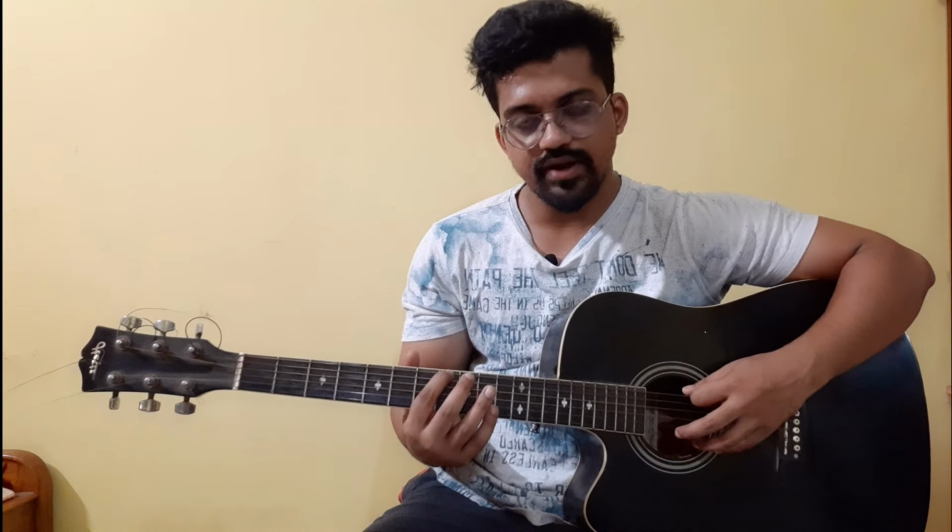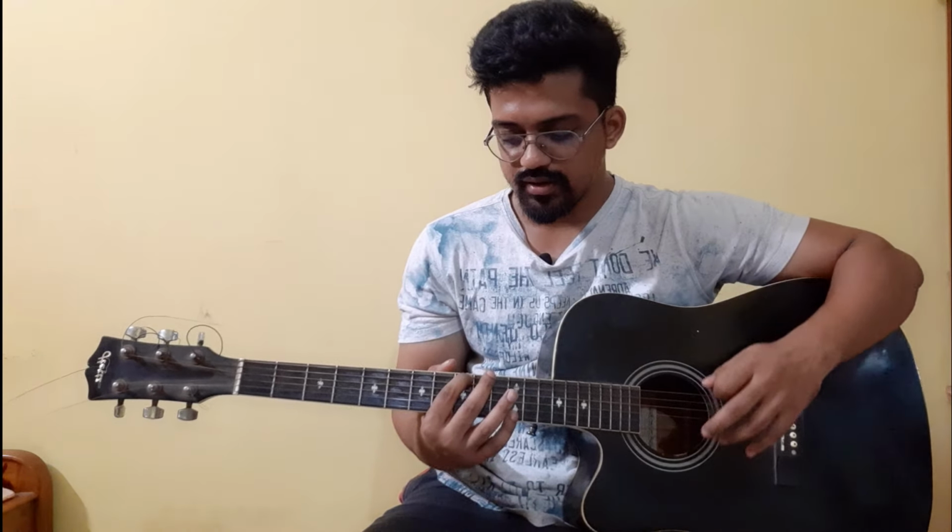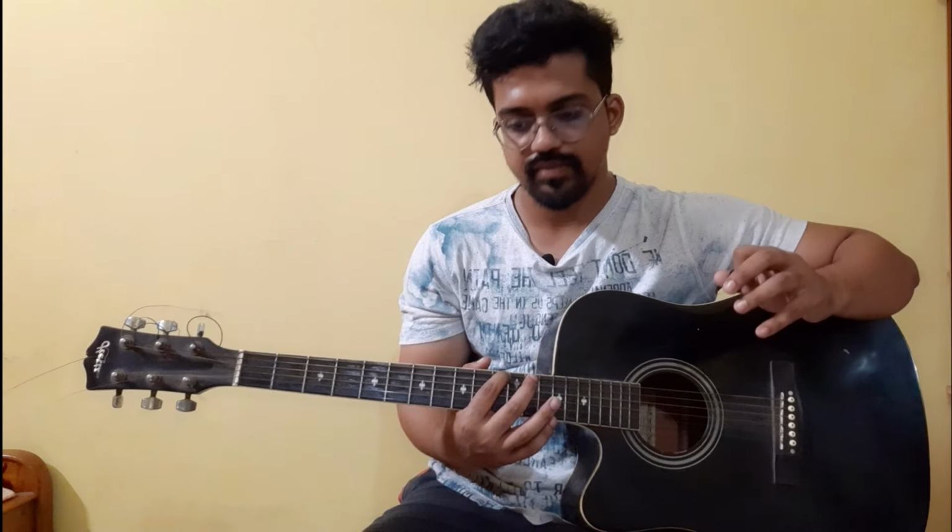Whenever I hold the 6th string on the first fret, it creates a note called F. Now 6th string 2nd fret, it's F sharp. 6th string 3rd fret, it's G. 6th string 4th fret, G sharp. 6th string 5th fret, A. 6th string 6th fret, A sharp. 6th string 7th fret, B. 6th string 8th fret, C, because there is no B sharp. 6th string 9th fret, C sharp. 6th string 10th fret, D. 6th string 11th fret, D sharp. And 6th string 12th fret is E again.